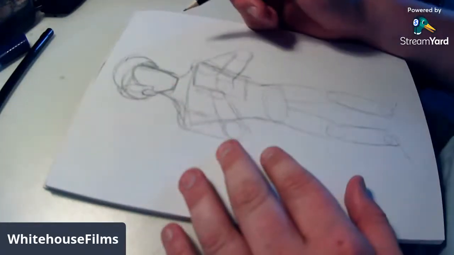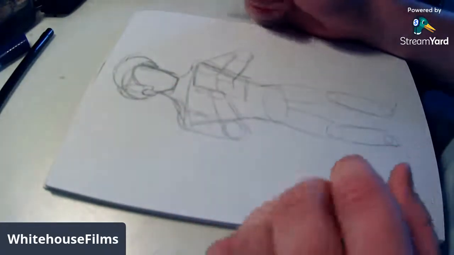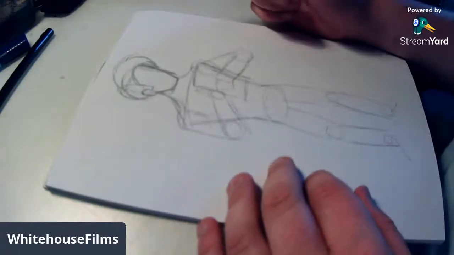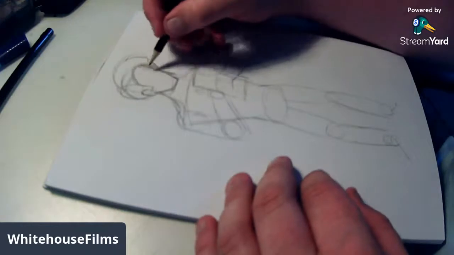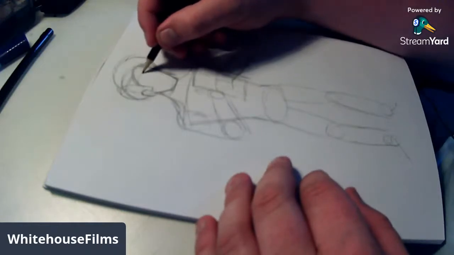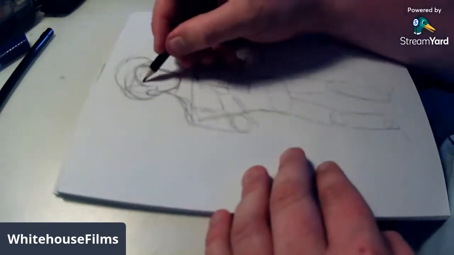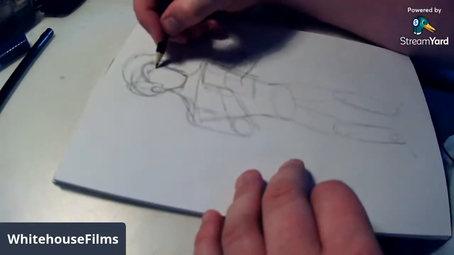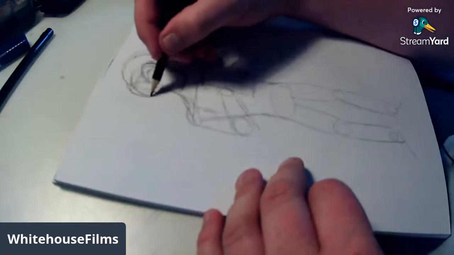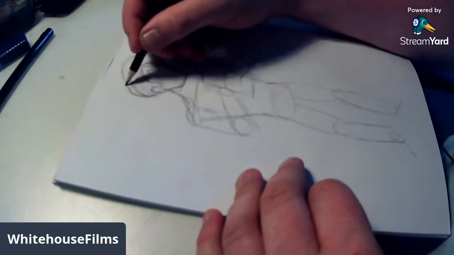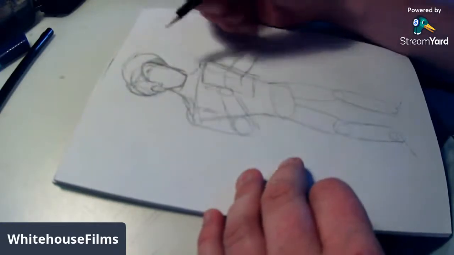He decided to go for the whole goth look one time, and I thought that just kind of stuck with me for a bit. Okay. Kind of looks like a hairstyle from The Simpsons in a way. All right, that'll have to do for a bit.